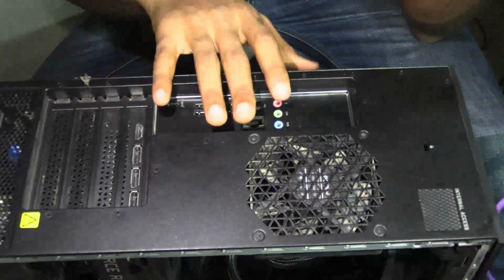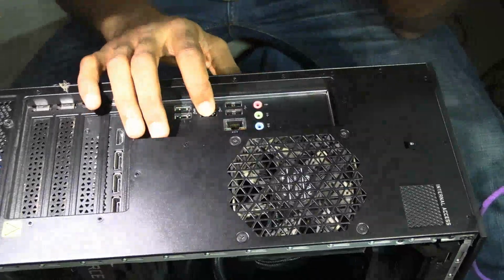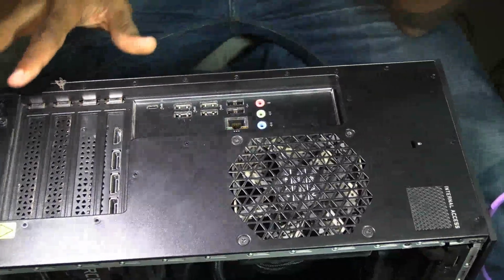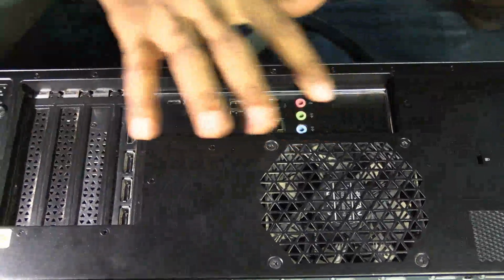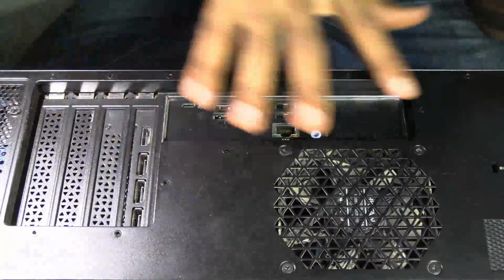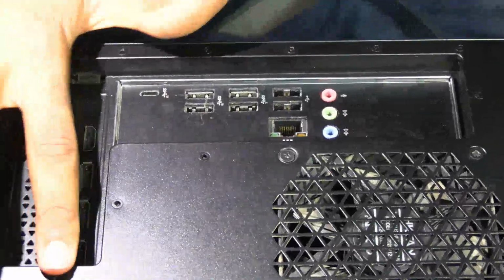Because you're not actually meant to plug anything on your motherboard. Earlier today we were doing some tests and some people plugged their displays to their motherboard and they struggled and struggled and struggled and it never worked and will never work until you plug it here. This is where you have your GPU.